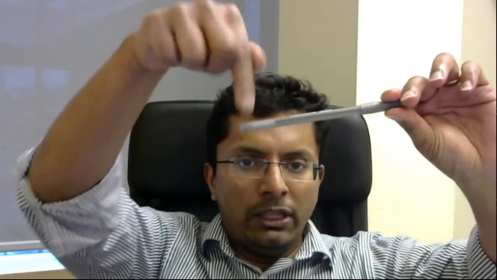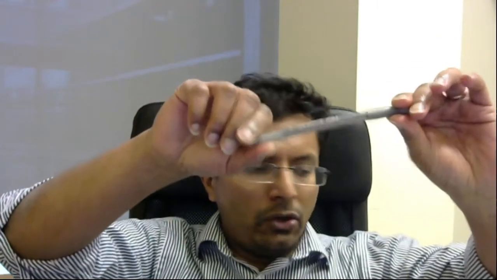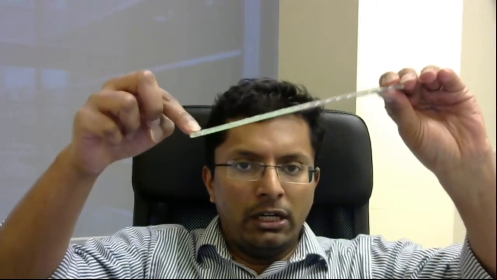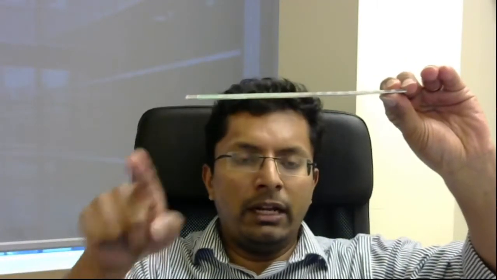So what you're going to be doing today is figuring out a way to calculate truss deflections. Imagine you have a simple beam or anything. If this pen is my beam, you know how to calculate the deflection if I apply a load in this direction. Essentially this is going to bend, or if I have a ruler and I apply a force here, basically this is going to bend in a curve.